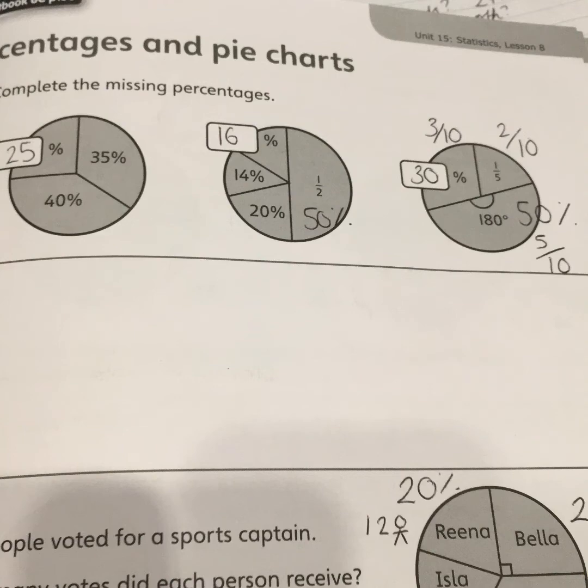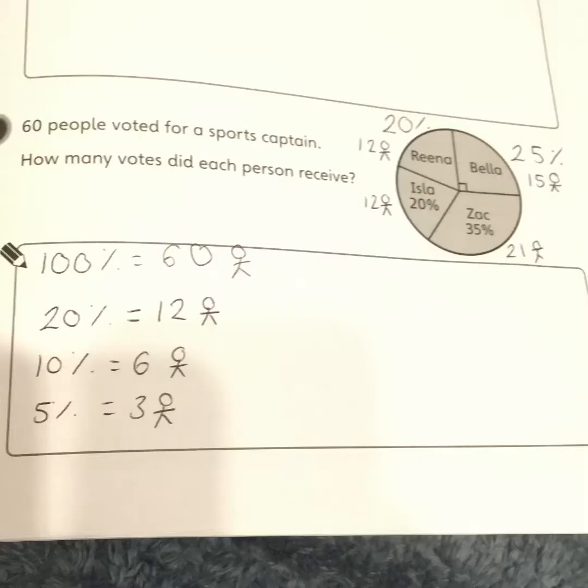Well done if you got that right. Lovely. So answers for number 2. Again, look at what you know first of all. So I know that Bella had 25% of the vote, and I can see that because it's got that little right angle marked out. The whole thing, the 100%, is 60 people, sorry. And you can see I've written this at the bottom. So 100% is 60 people.